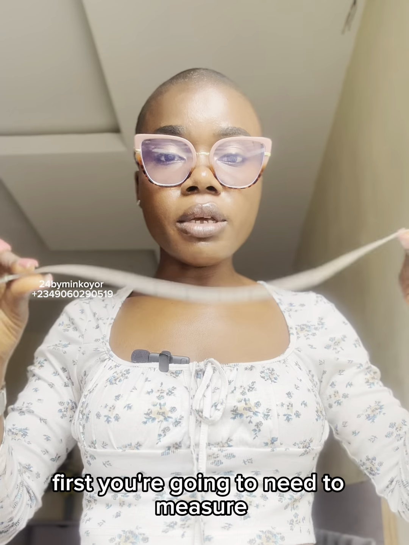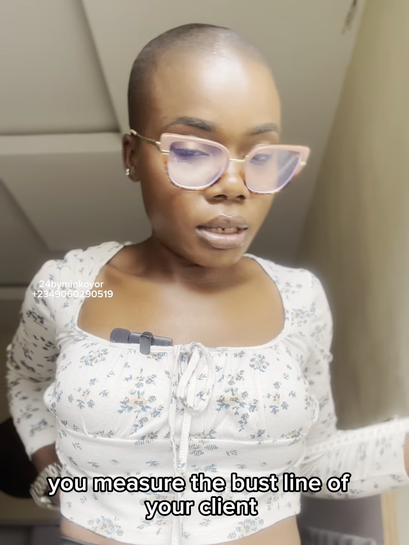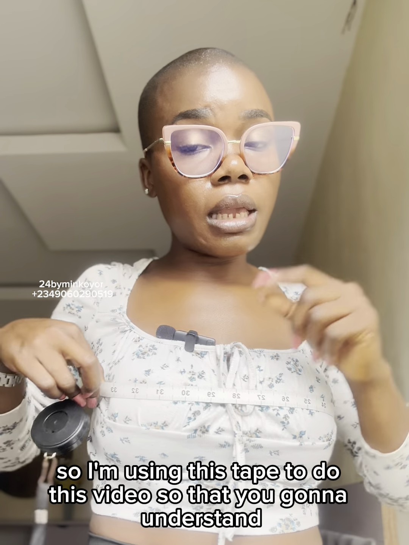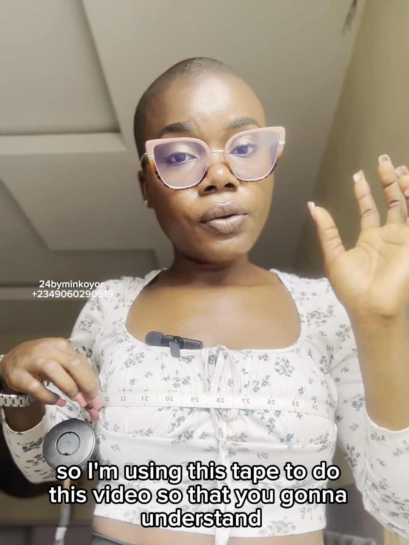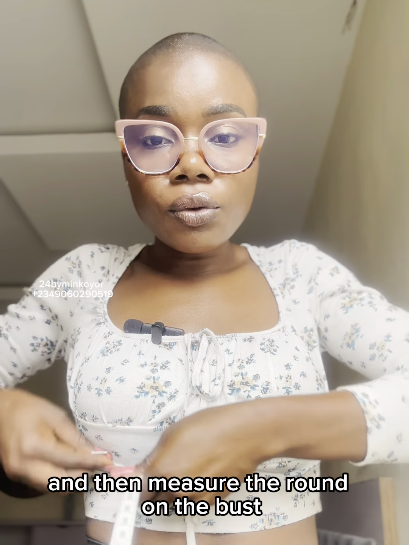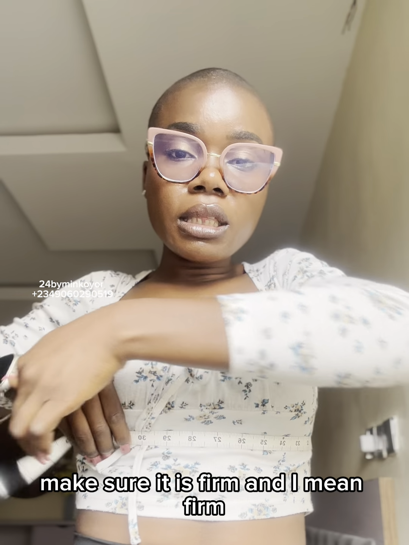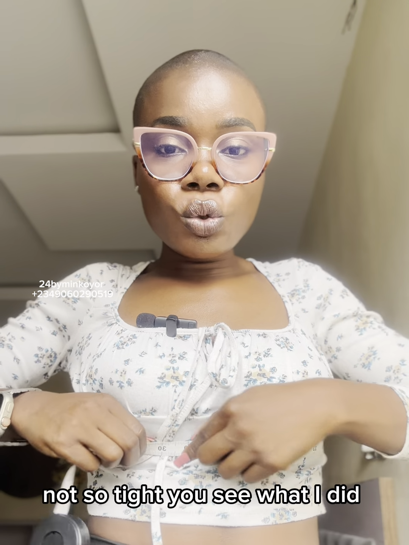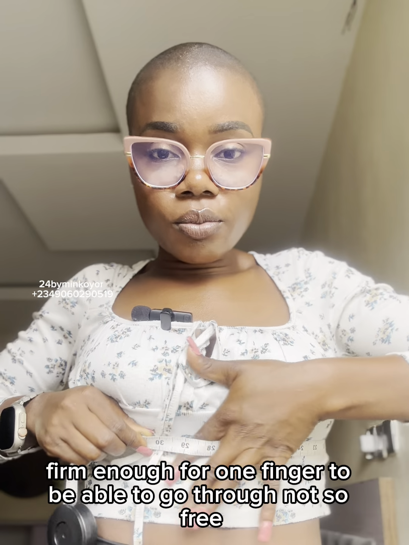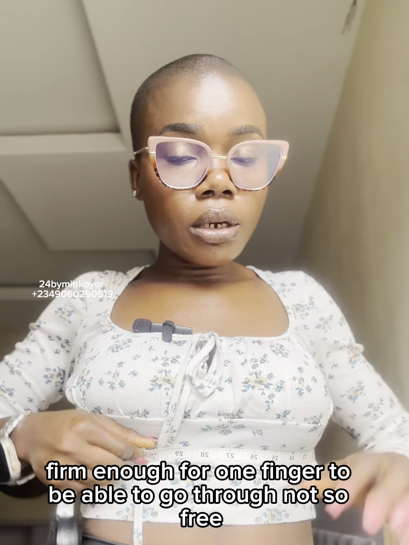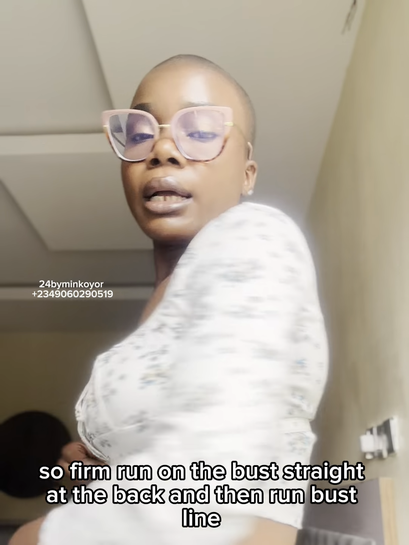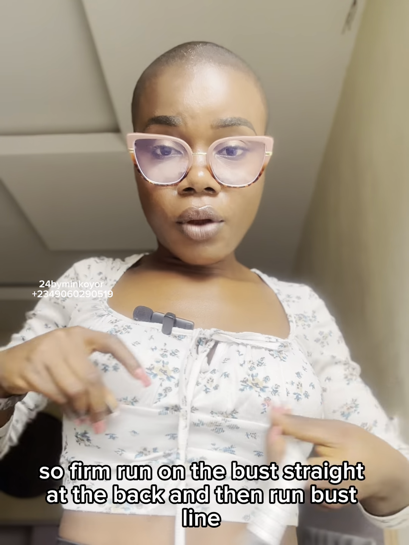First, you're going to need to measure the bust line of your client, the bust round. I'm using this tape so that you're going to understand. Measure the bust of your client and then measure the round under the bust. Make sure it is firm, and I mean firm, not so tight. You see what I did? Just firm enough for one finger to be able to go through, not so free. So firm, round on the bust, straight at the back, and then round bust line.